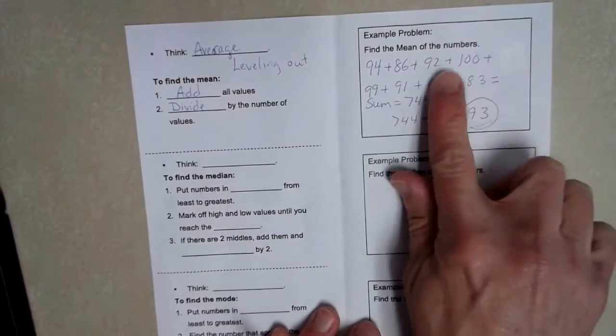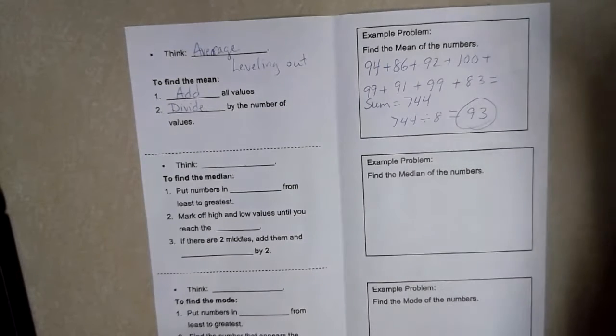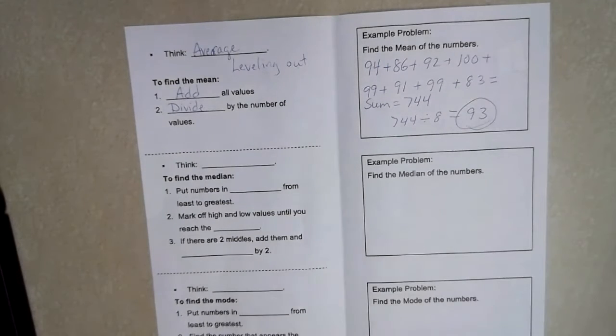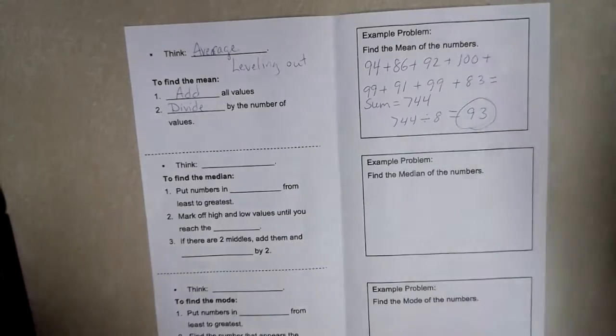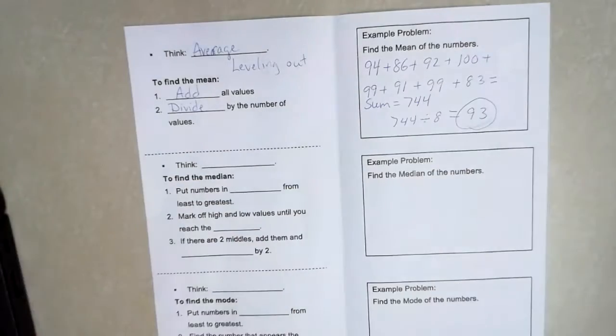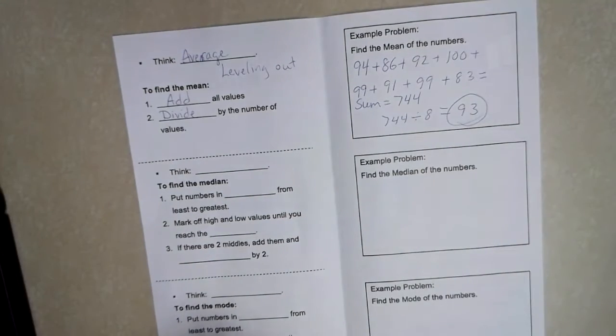So if I take all of these numbers and I set them out, let's say these were cookies, and I take a few from the 100 and add them to my 83, and I take a few from the 99 and put them in my 86 and redistribute all those cookies, it's going to level everything out. I'm going to have a mean or an average of 93.